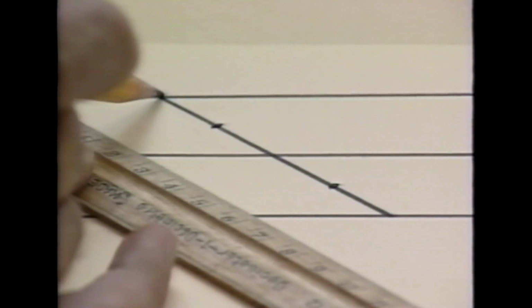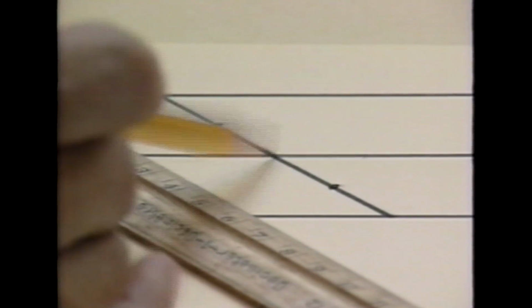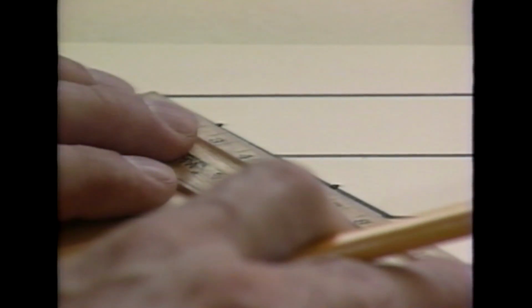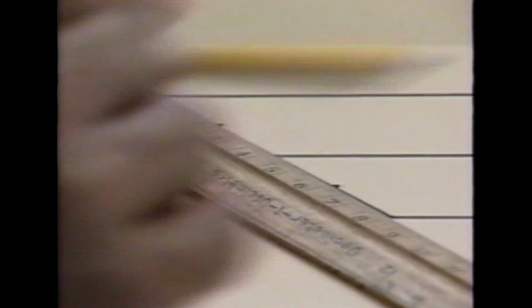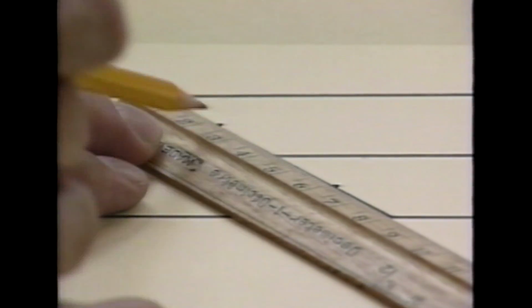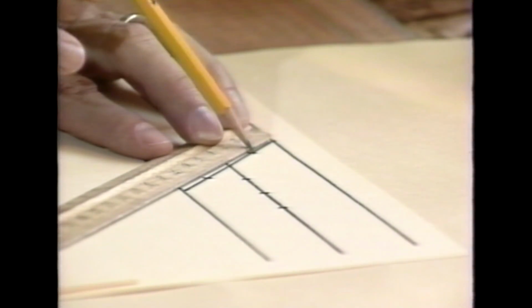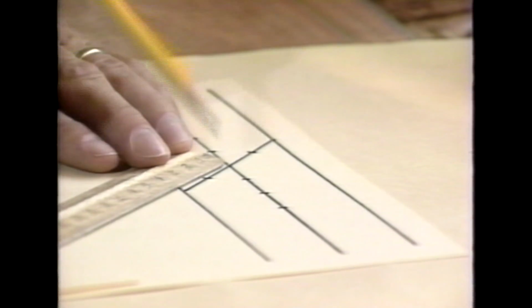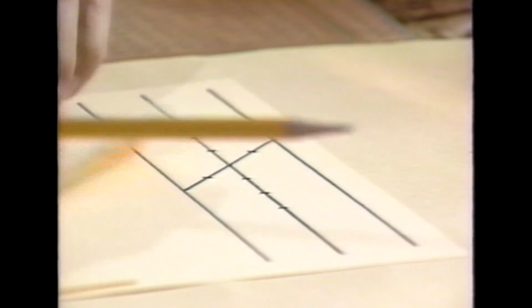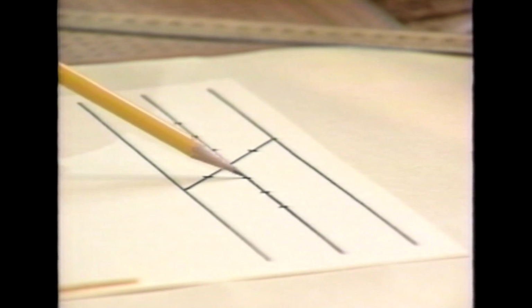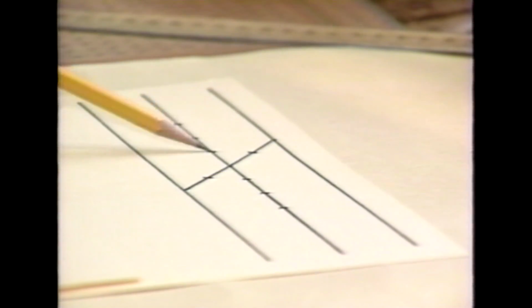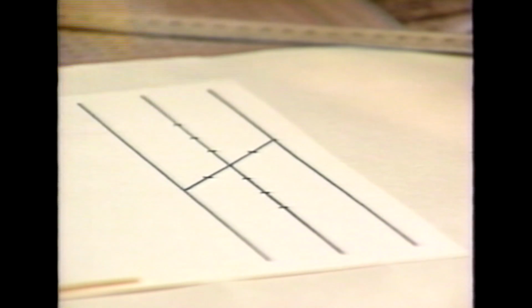If you measure the distance from this point to this point and divide by 2, on this particular graphic design, that distance is about 4 centimeters from the top to the middle. So dividing that in 2, I get 2 centimeters. So I'm going to put a mark at 2 centimeters there and a mark at 2 centimeters there. Now I want to copy that 2 centimeter distance 3 times out to the right and 3 times out to the left.